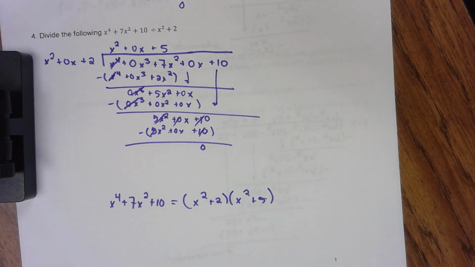So since we're dividing by x squared plus 2, we would have to do long division here if we didn't recognize that it factors. But what I'm about to transition to, we're going to start dividing by linear factors, and it's a much quicker process. We're going to work on both.